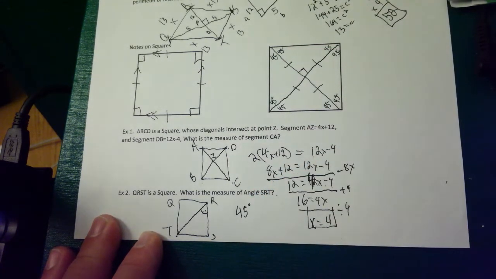All right, so that's it for squares and rhombi. I hope that made sense. Next, we're going to talk about trapezoids, but that won't be till tomorrow night.